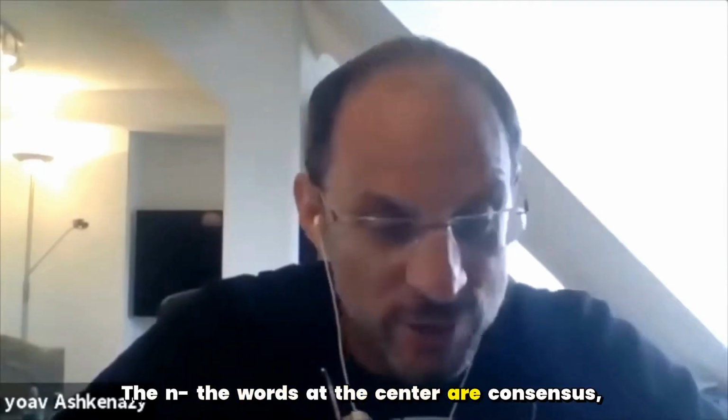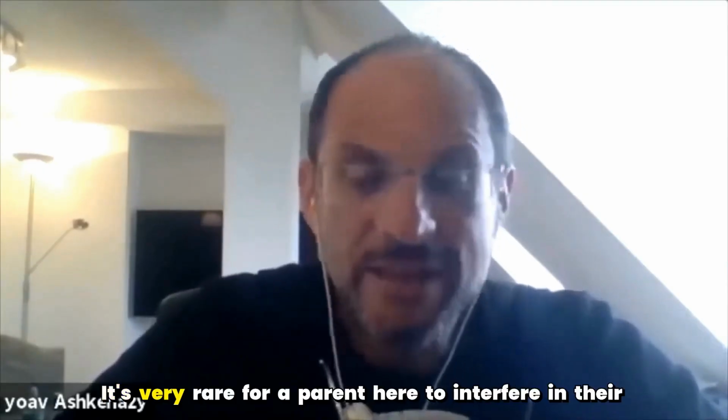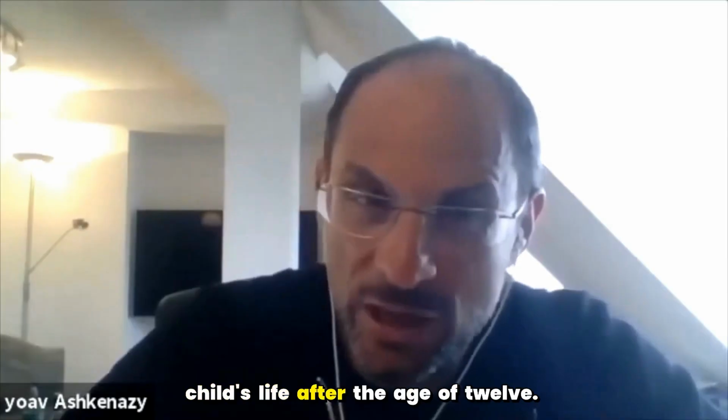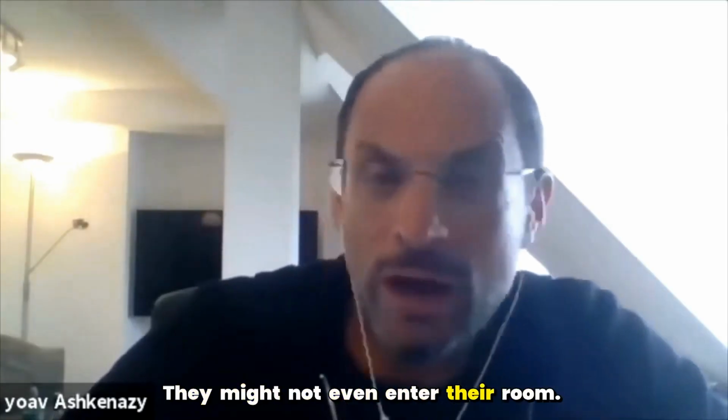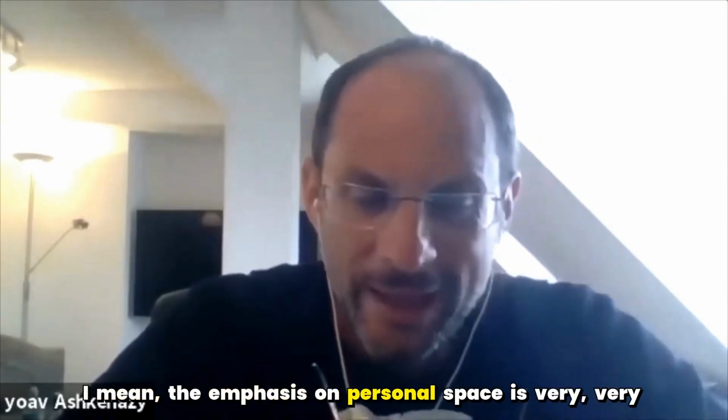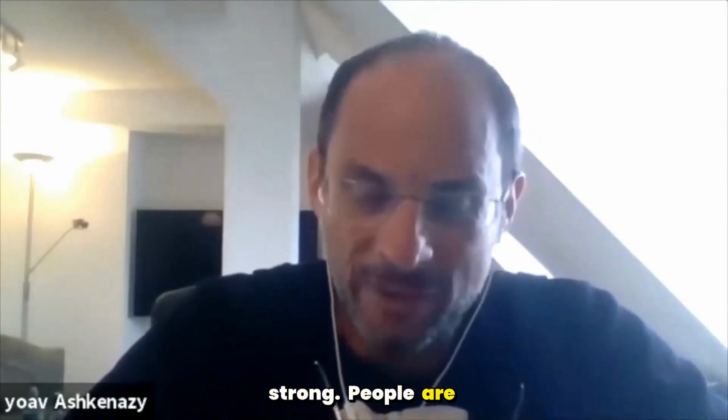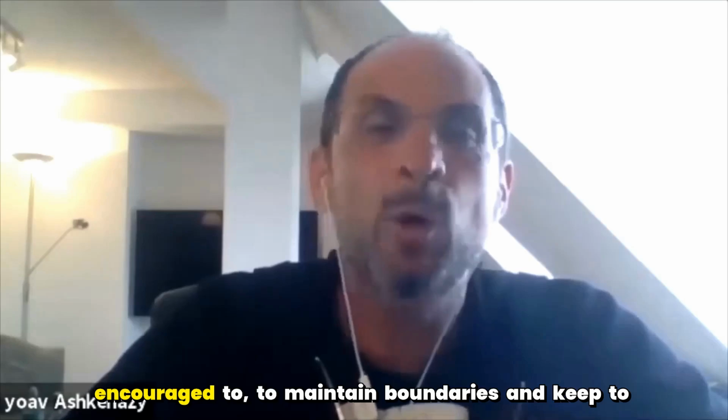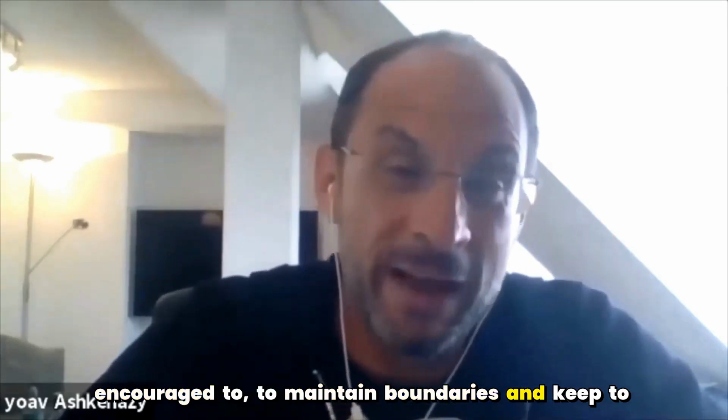The words at the center are consensus, agreement, and mutual respect. It's very rare for a parent here to interfere in their child's life after the age of 12. They might not even enter their room. It's rare. I mean, the emphasis on personal space is very, very strong. People are encouraged to maintain boundaries and keep to themselves.